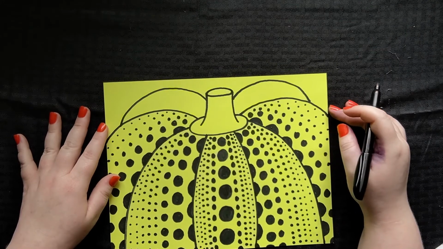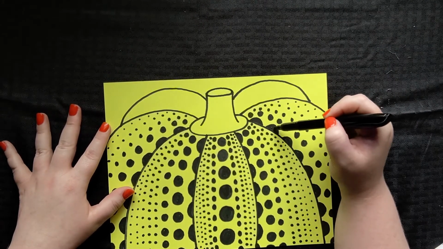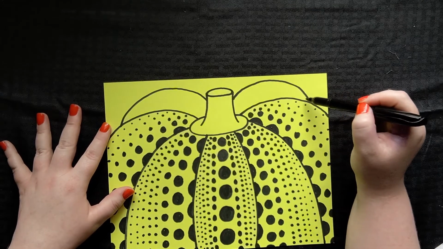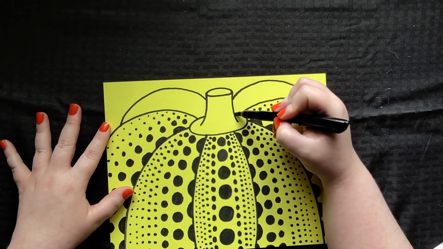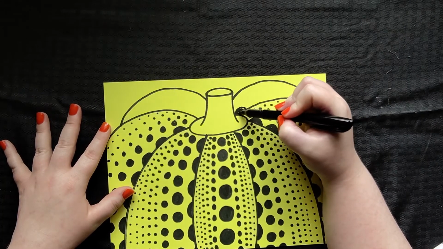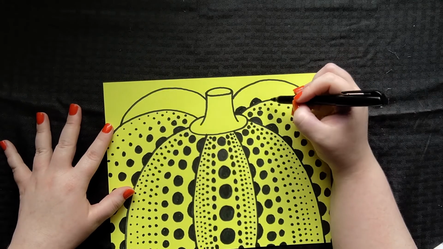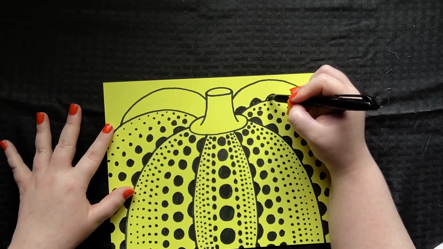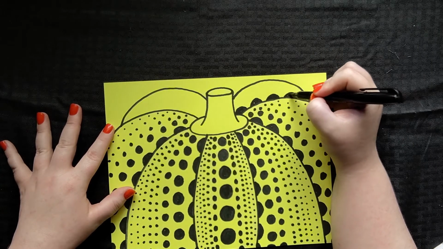Okay, so the top two sections aren't too hard, but basically we still want these half dots to be right here, kind of next to the last section we worked on. All right, so we're going to go ahead and do our half dots along this line right here. Again, like I said, it's not too hard. I just kind of wanted to make sure you knew which line to put your half dots on.